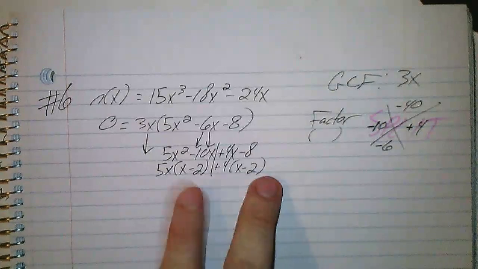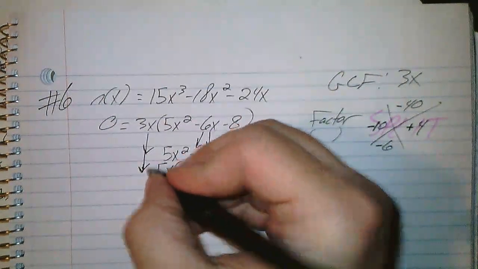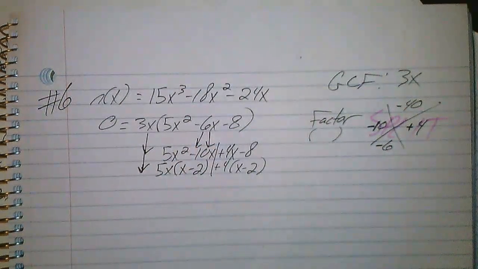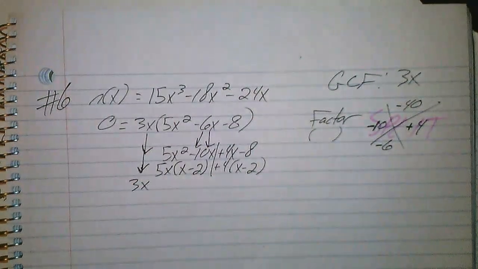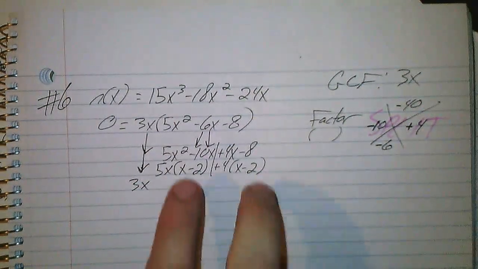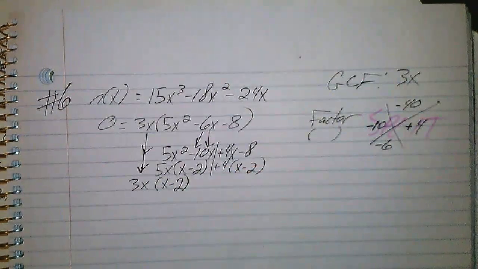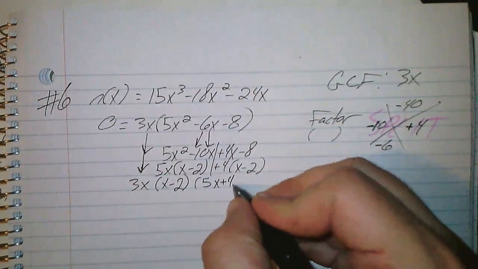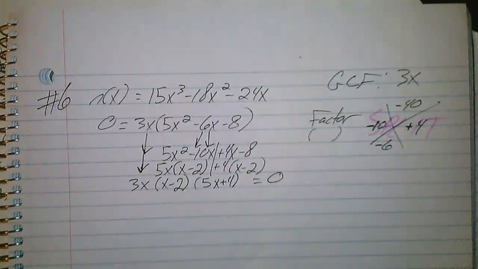Our parentheses must match. I'm just going to keep carrying down the 3x. You're supposed to put brackets around this and the 3x, but these are our factors. 3x times the matching factor of x minus 2 times 5x plus 4, what we took out. And we are set equal to 0.